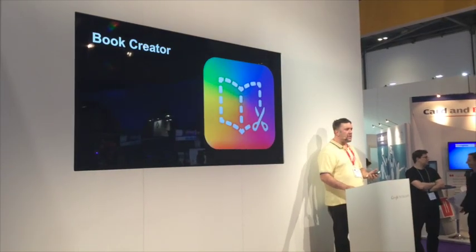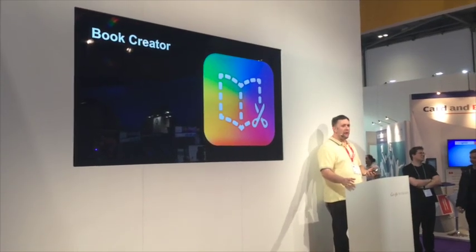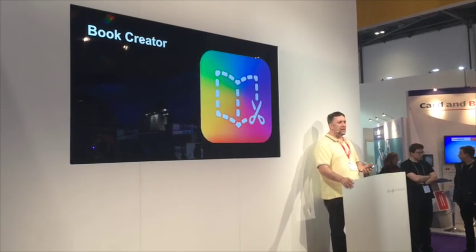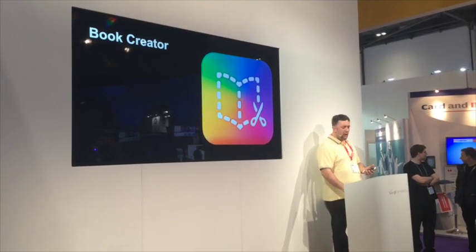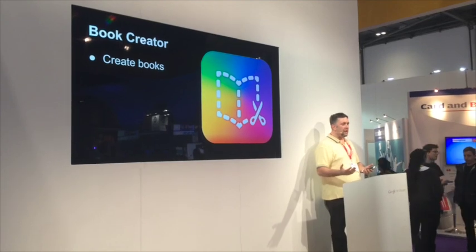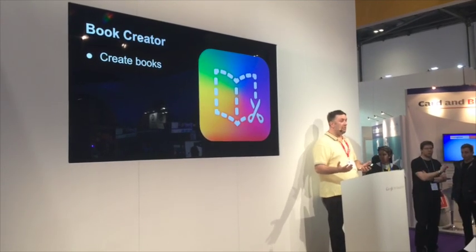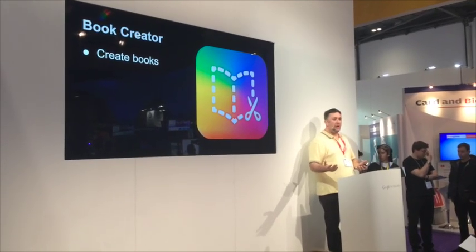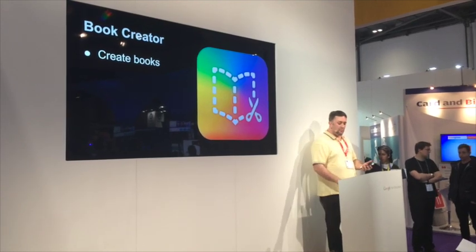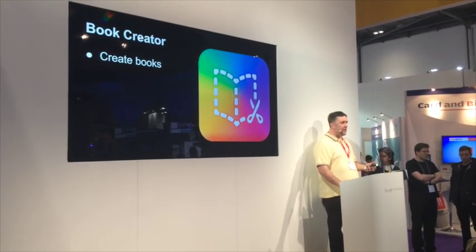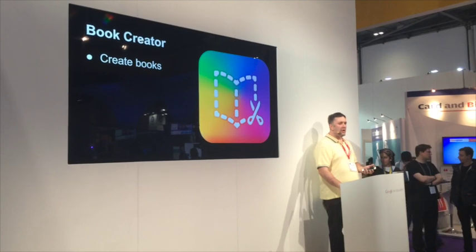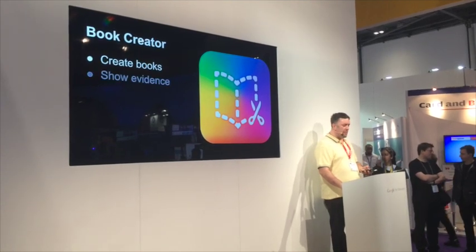About Book Creator, why is it something which you might want to think about using and embracing in your curriculum? Well, obviously, it's a book creator, so guess what it can do? You can have it create books. Pretty obvious, yeah? But what sort of power does that give you as a teacher, and how does that empower the young people in your classroom? What does it do for them?